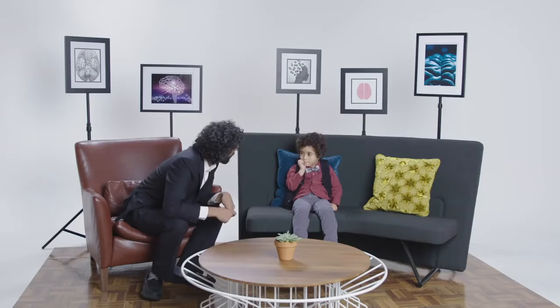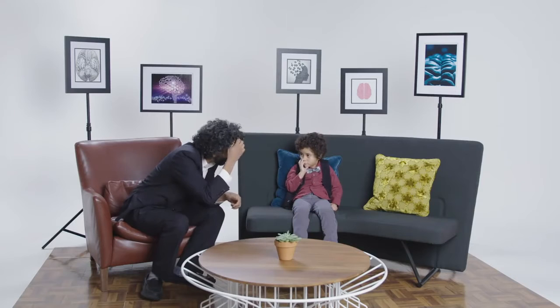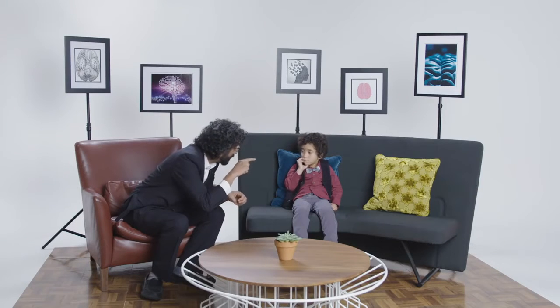Take Dr. Bobby Kasturi's explanation of the connectome to 5-year-old Daniel. And so what the connectome is, we'd like to know where every cell in your brain is and how it talks to every other cell in your brain.